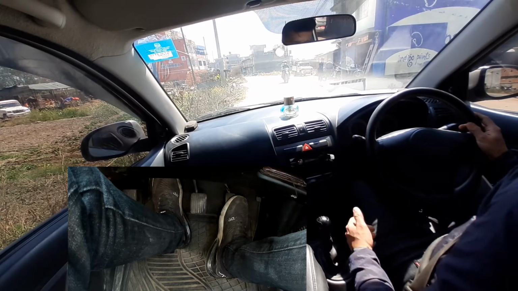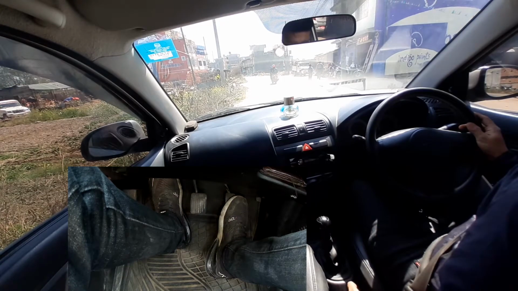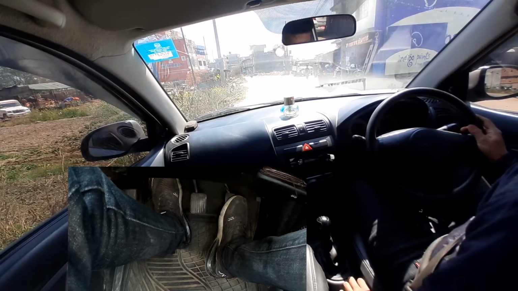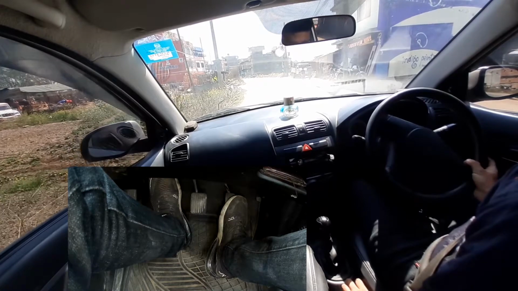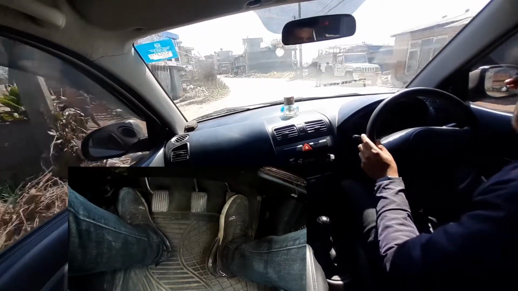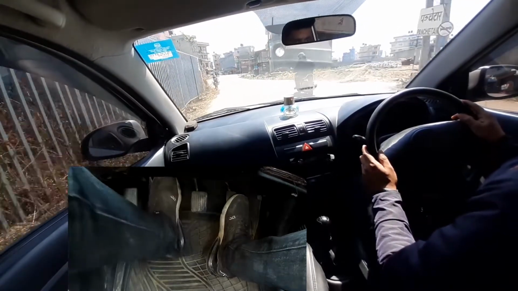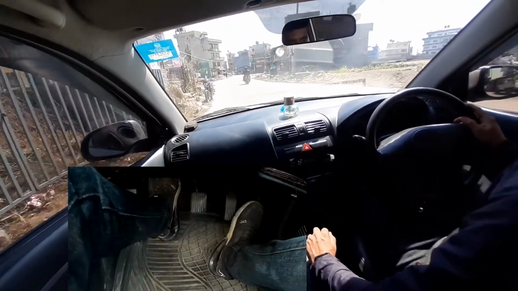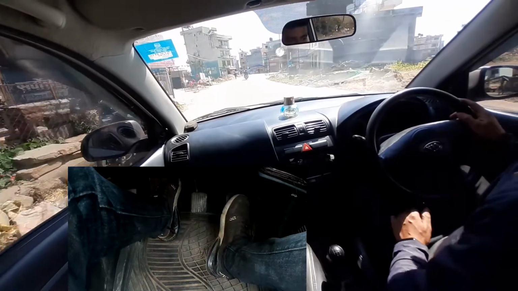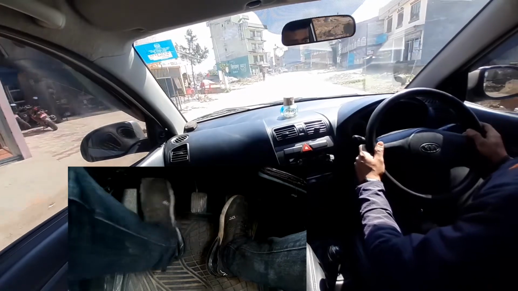When you notice your car wants to move forward, which is called the biting point, you disengage your handbrake and slowly release the clutch. Gently press the accelerator and your car will move smoothly. So to put your car into second gear, press the clutch, release the accelerator, put your car in second gear, slowly release the clutch, gently press the accelerator, and now the car is in second gear.